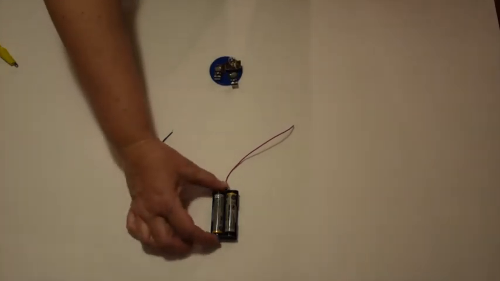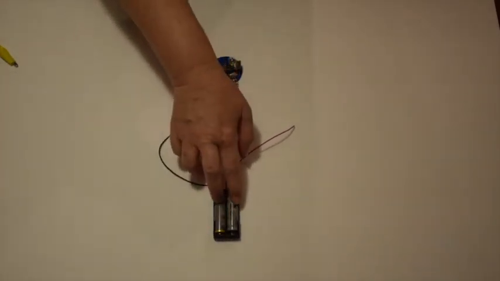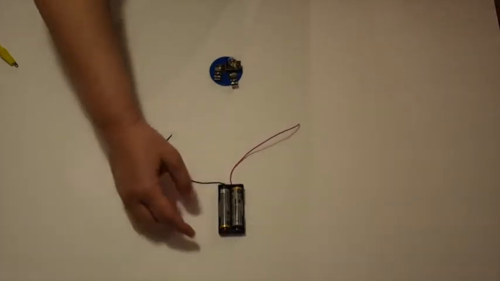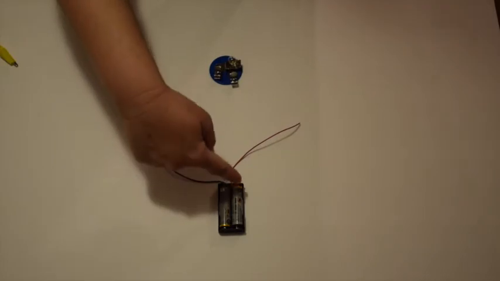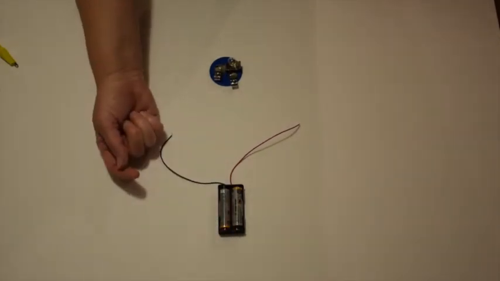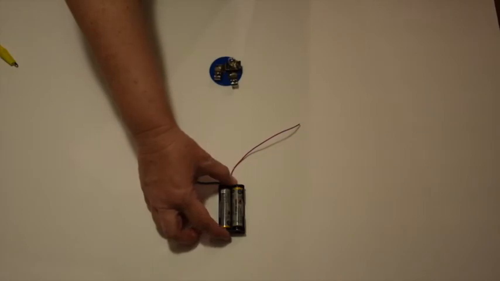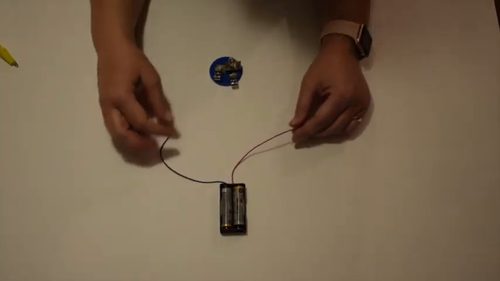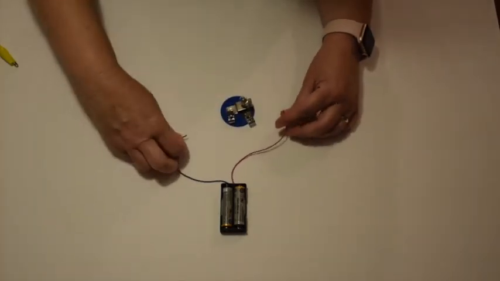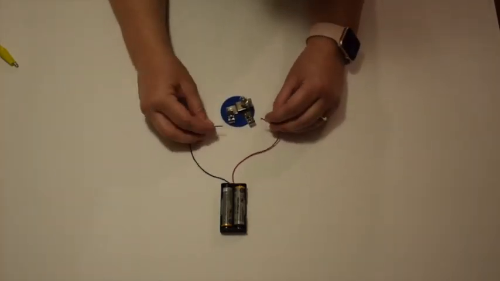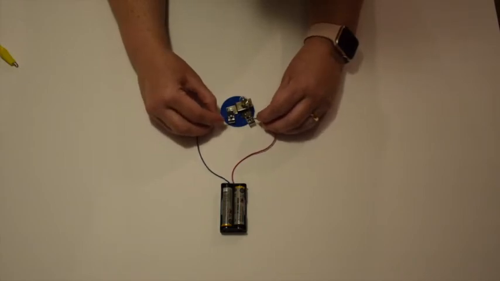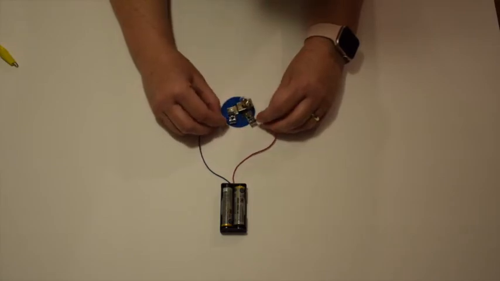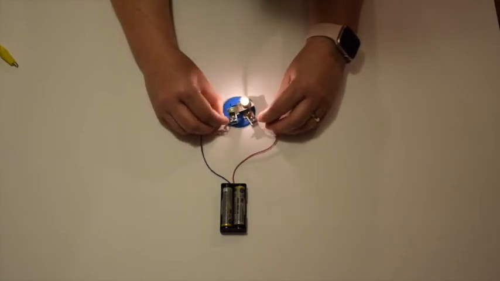Okay, so here we have two AA batteries. These are each 1.5 volts, and these are in a battery holder, which basically allows the electricity to run. These two ends are connected to each other with conductors, and so together they give 3 volts. Now, if we take the two ends of the wire and connect them to the two ends of the battery, the voltage source, then you see that the light comes on.